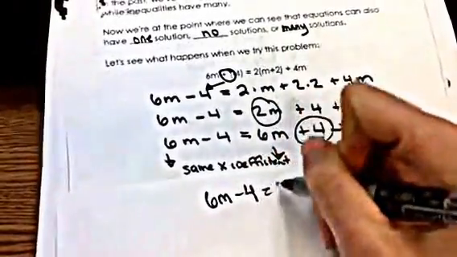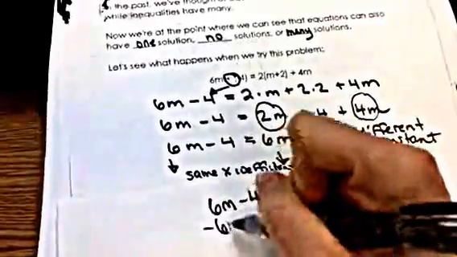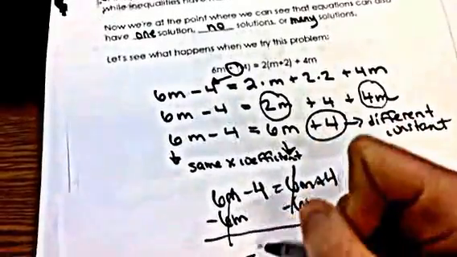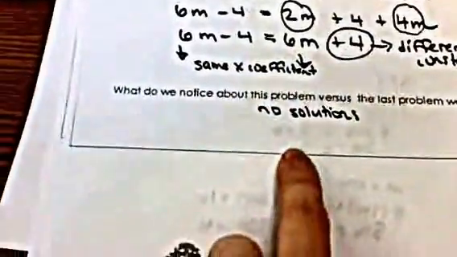So what would happen if I continued to solve? If I continue to solve this, I have 6m minus 4 equals 6m plus 4, and I subtract 6m from both sides. What's going to happen is that 6m is going to cancel on both sides, and what I'm left with is negative 4 is equal to positive 4. Is that true? It isn't true. So that's why I'm going to slash it. That's what we call a false equation. So that means there is no solution. No matter what, there isn't going to be any number that can make this equation true.